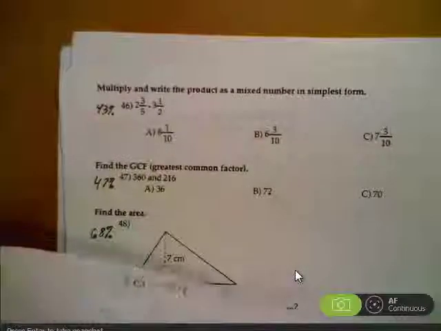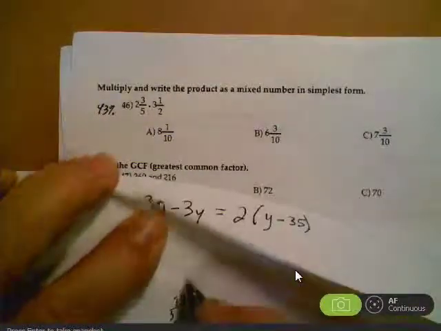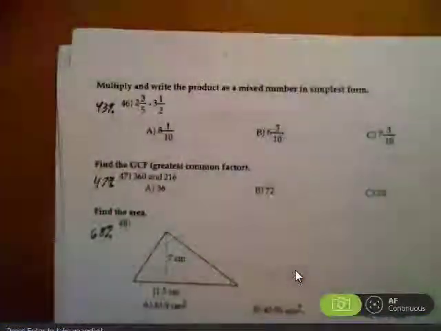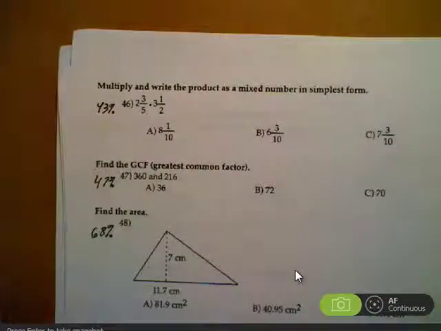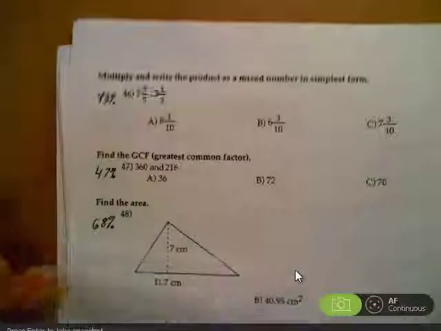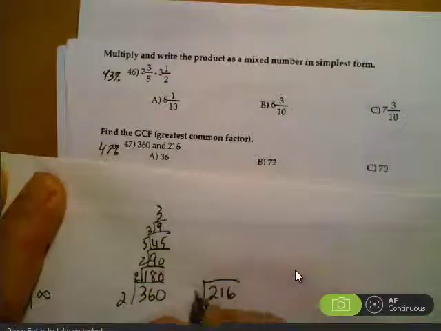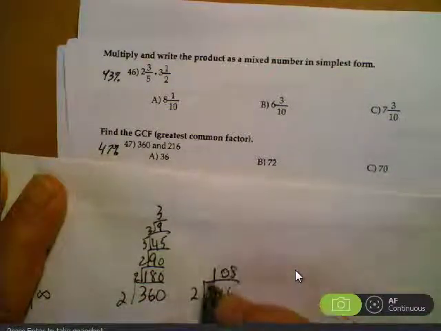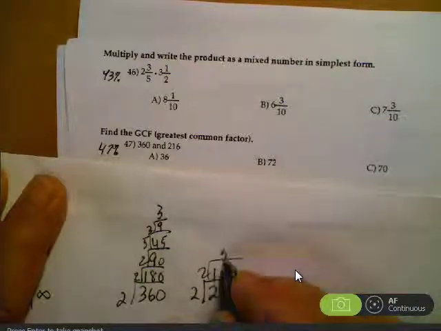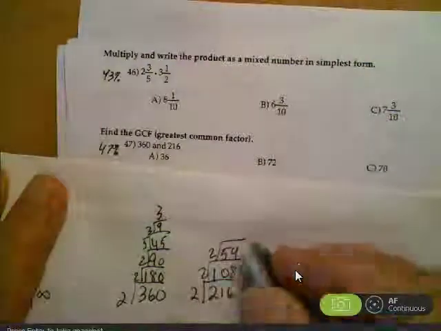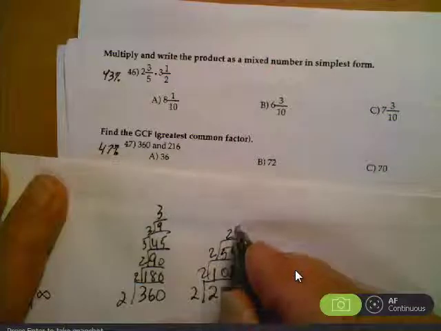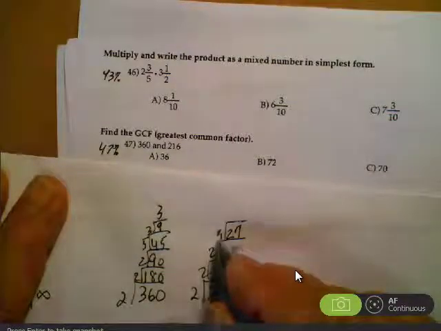Let's try and finish that. And 3. Okay. Now what are we? 216. It's even. 108. It's even. 54. It's even. 27. It adds up to 3.